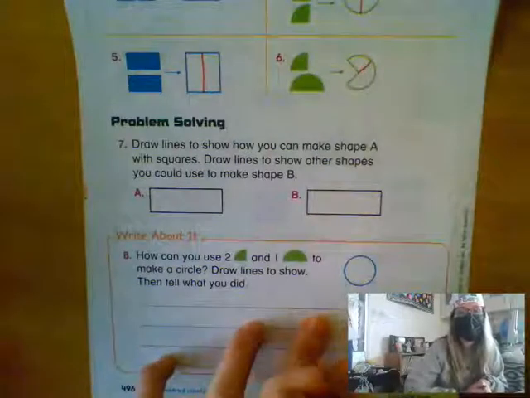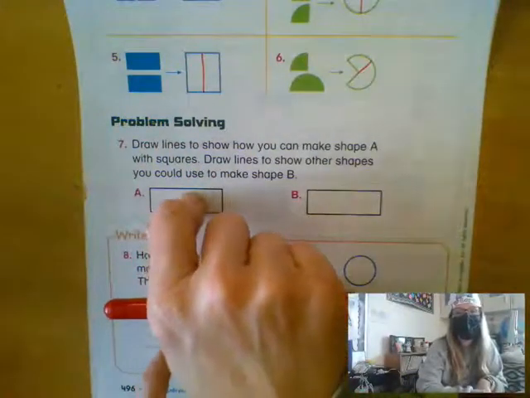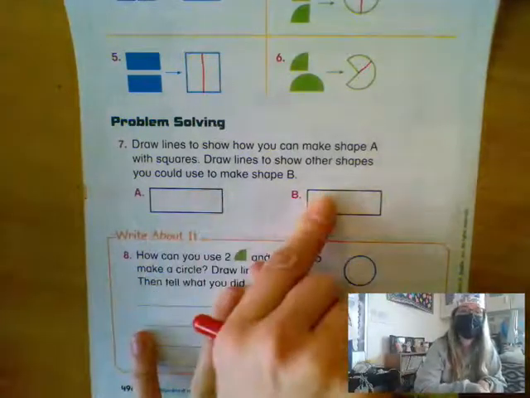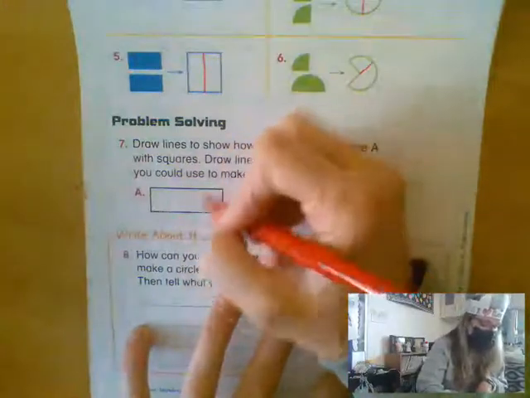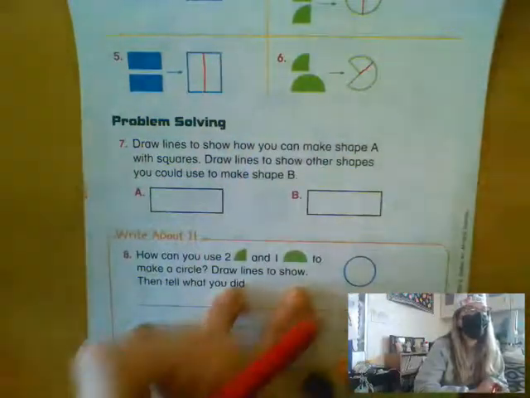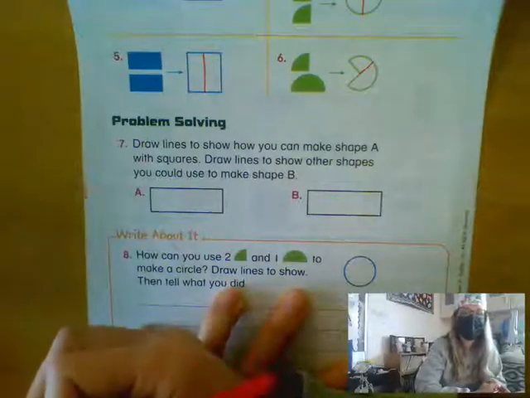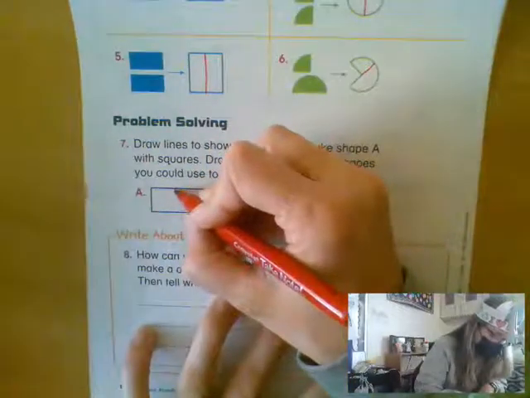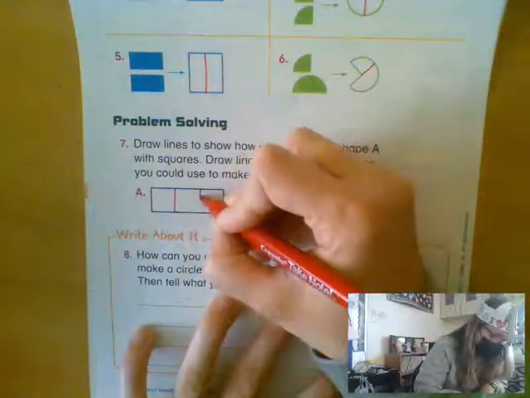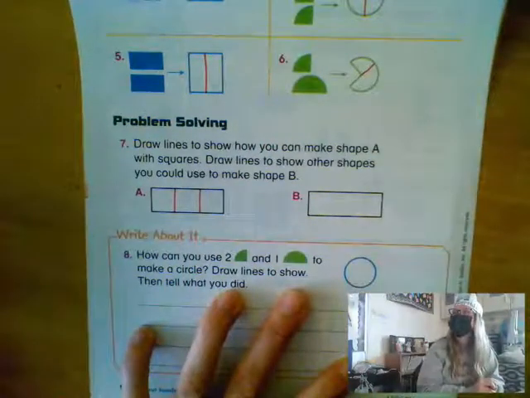All right, for number 7, it says draw lines to show how you can make shape A with squares. And then draw lines to show other shapes you could use to make shape B. So this one is actually made up of how many squares? Does anybody want to take a guess? I think it's more than 2. Connor? 4. You think it's 4? I don't know about 4. I'm thinking it's about 3. Watch. 1, 2. See how 3 squares made that shape? I was going to guess 3.